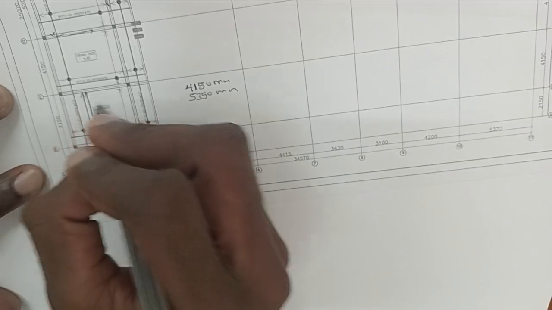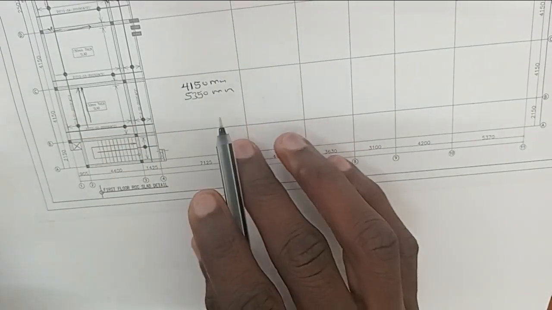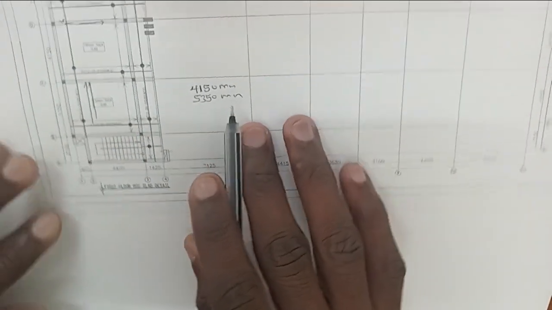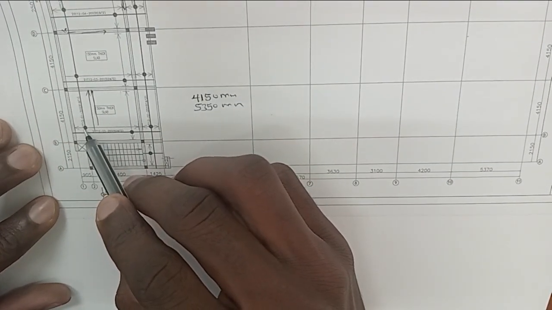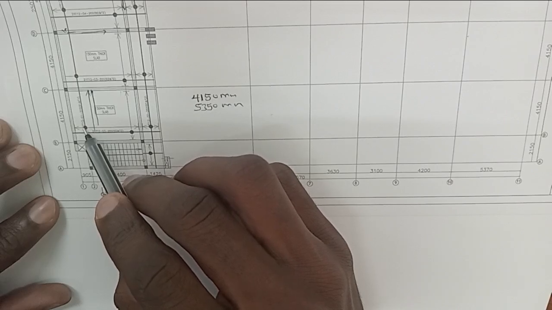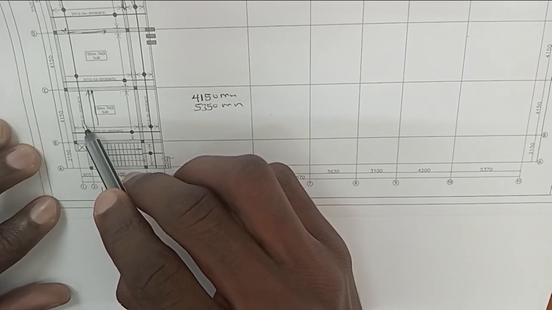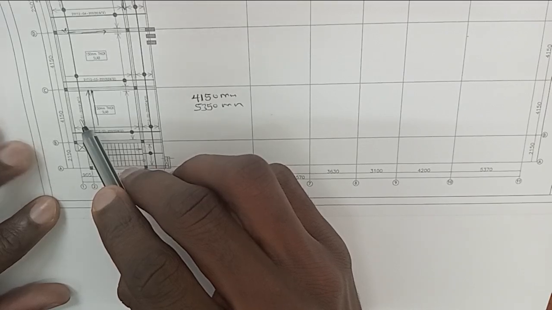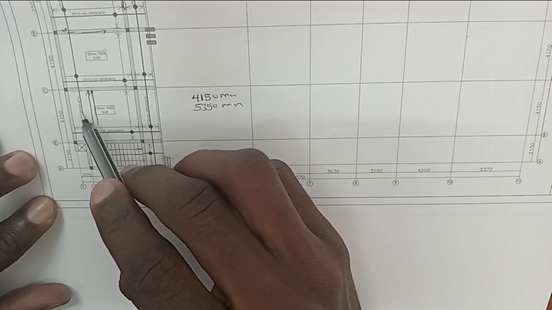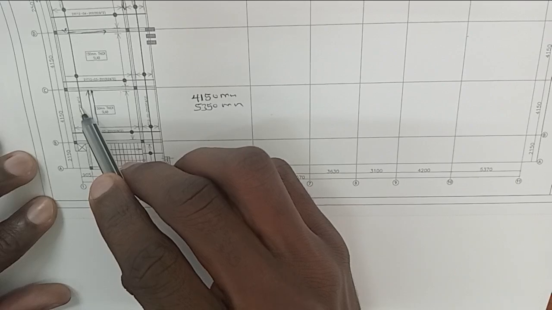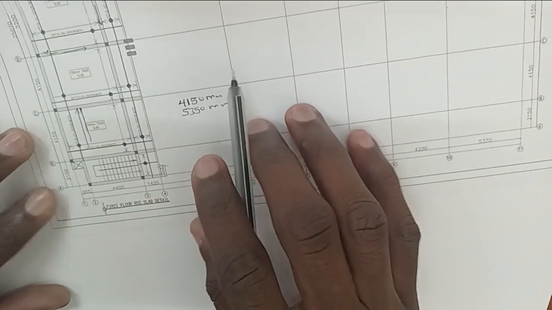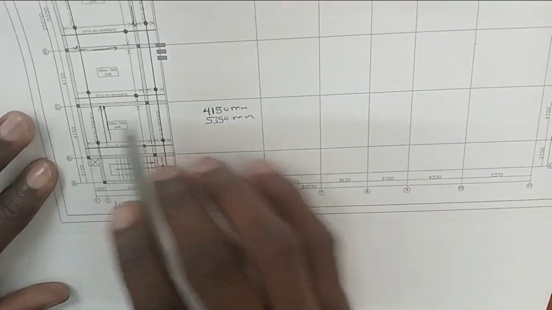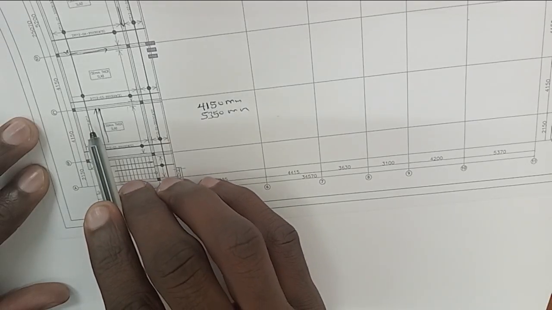This main reinforcement should be placed in this way. Its details for the main reinforcement show that there should be 27 bars with a diameter of 12 at bar mark number 1, with a spacing of 200 millimeter, both bottom and top. This is B1 and T1, as a bottom and top.